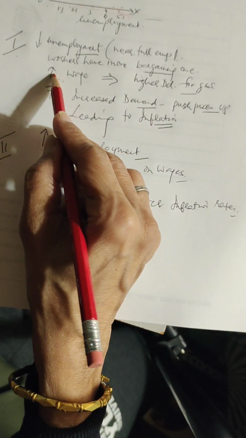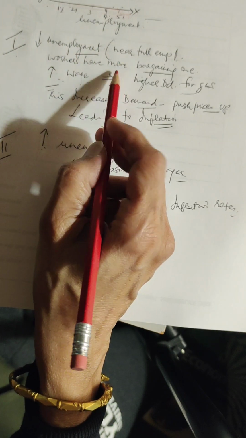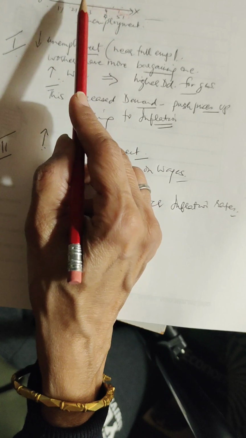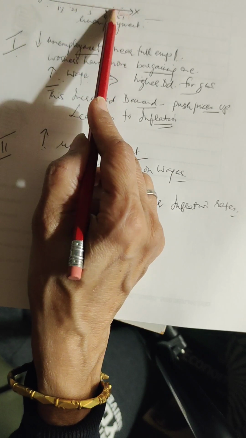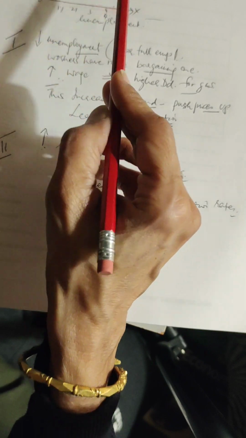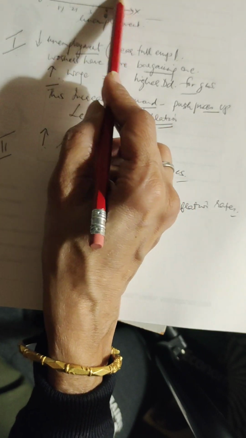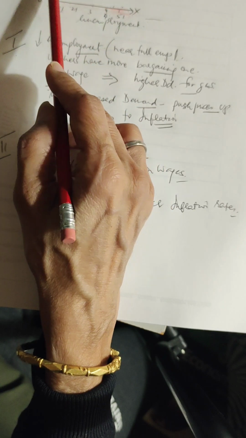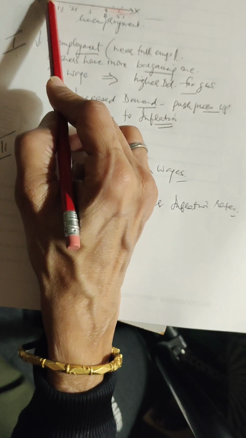On the other hand, during periods of high unemployment, too much unemployment, then what happens? There is less pressure on wages. So there'll be lower prices.